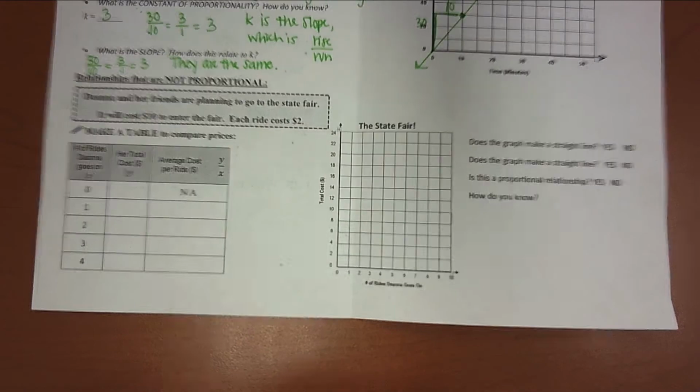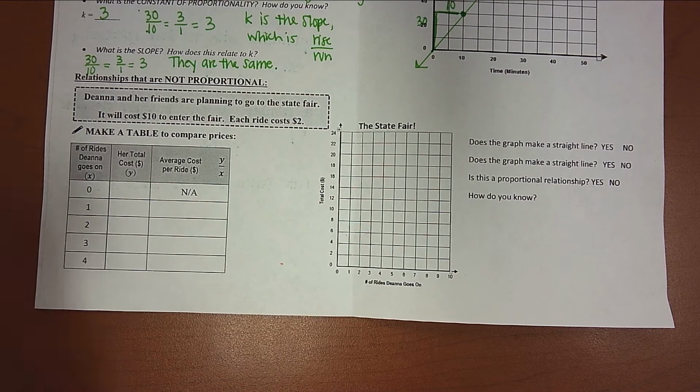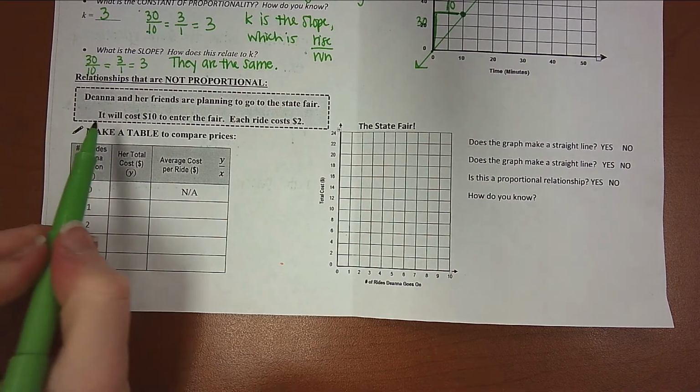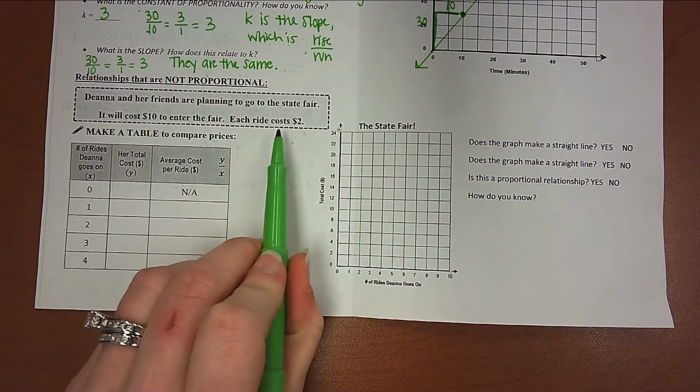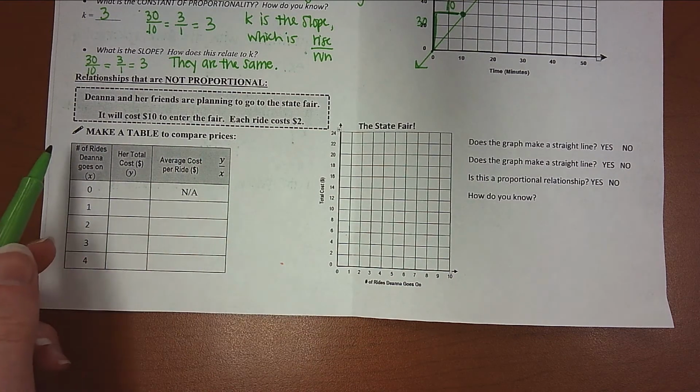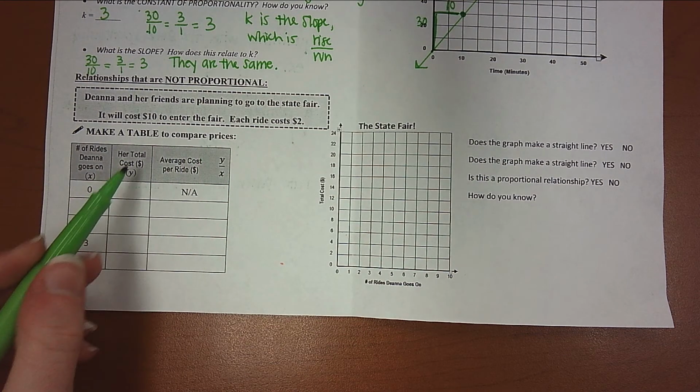Alright, so down at the bottom we're going to talk through a relationship that's not proportional. This problem says Deanna and her friends are planning to go to the state fair. It will cost $10 to enter the fair and each ride costs $2. Make a table to compare prices, so the number of rides that she goes on and her total cost.